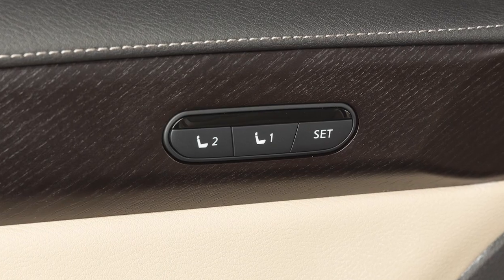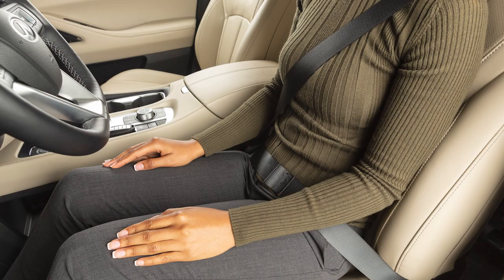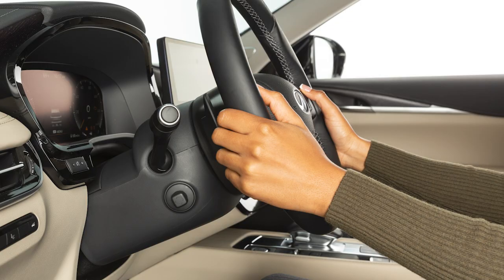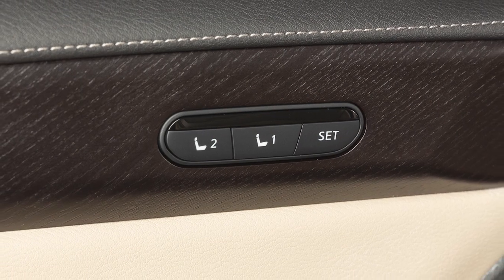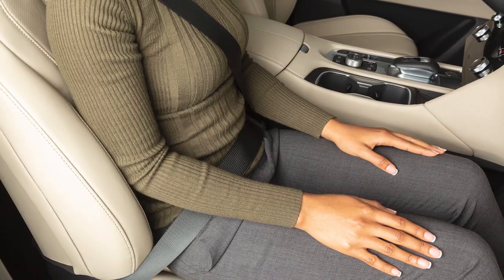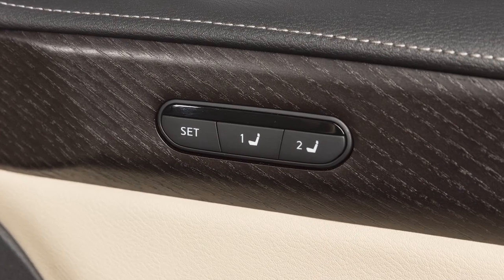The memory seat system enables you to store positions for the driver's seat, outside mirrors, and if so equipped, the steering column using these controls on the driver's door. And if so equipped, positions can be set for the passenger seat using the switches on the passenger's door.